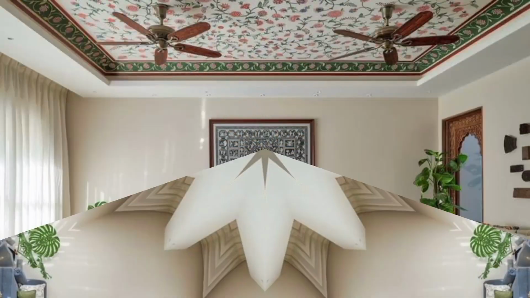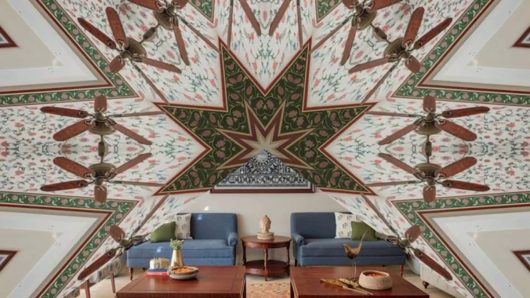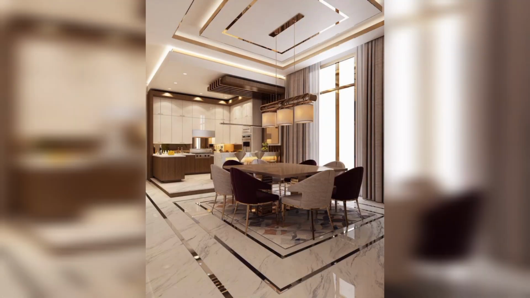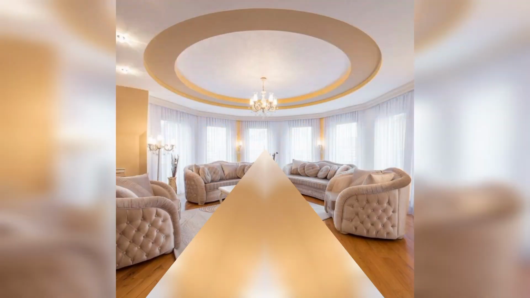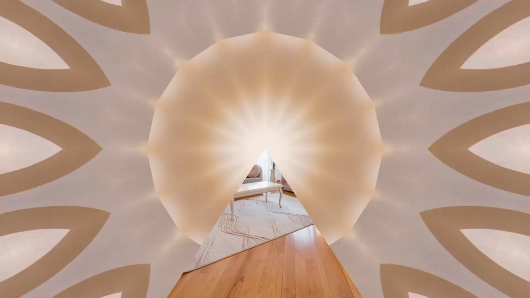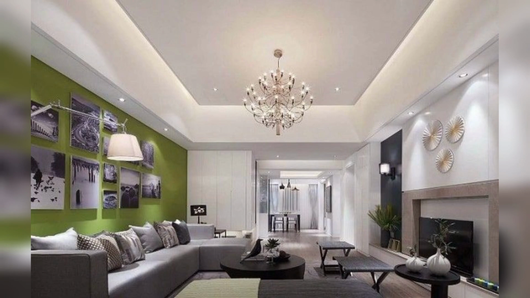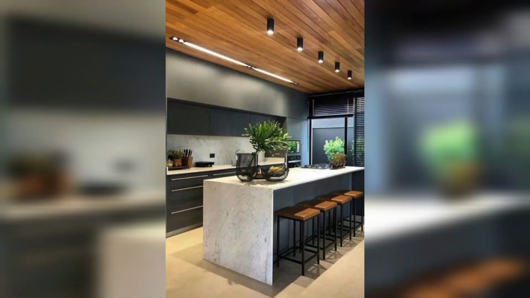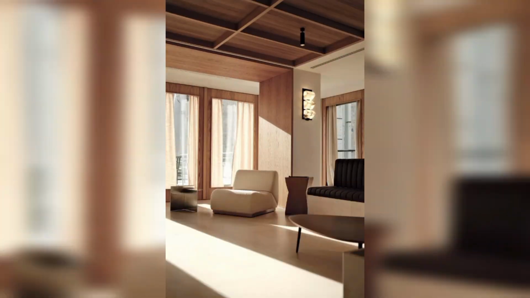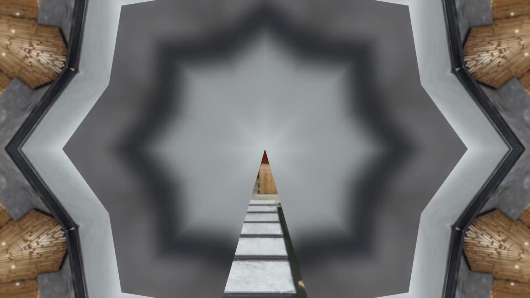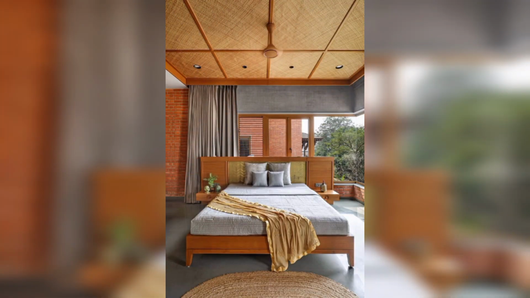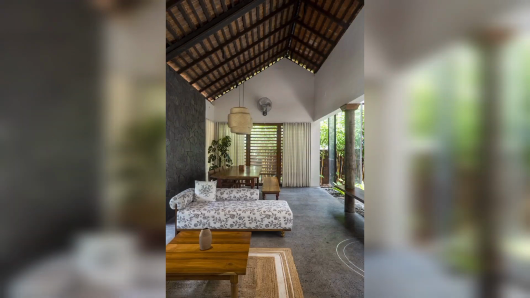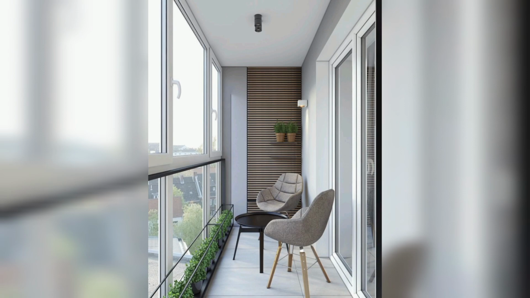So, dear audience, if we talk about its types, then ceilings are classified according to their appearance and construction. A cathedral ceiling I also describe in my video. It is very interesting. A cathedral ceiling is a tall ceiling area similar to those in a church, found in many hotels and other different rooms or halls or other places.